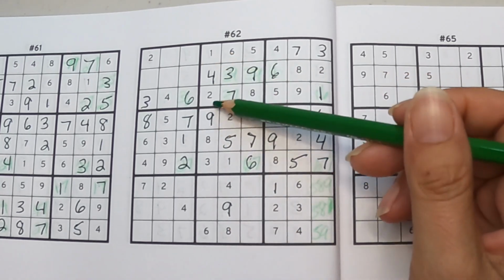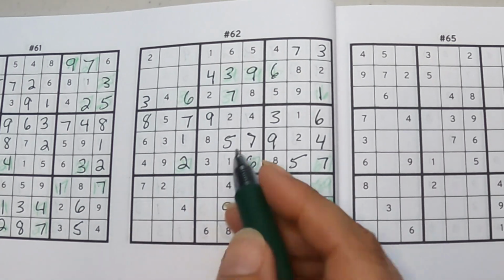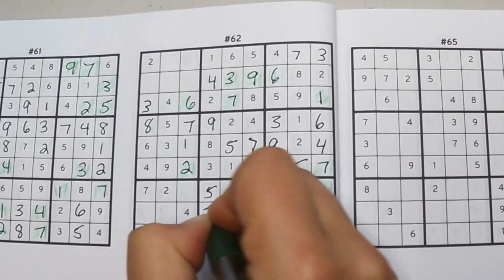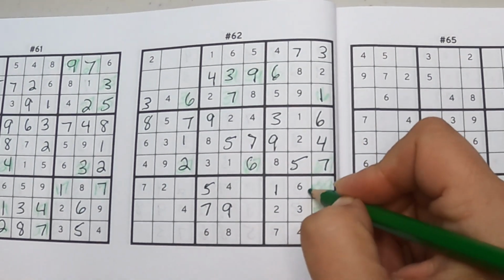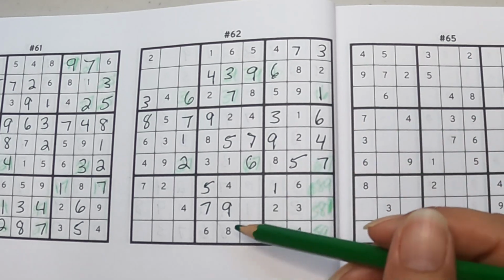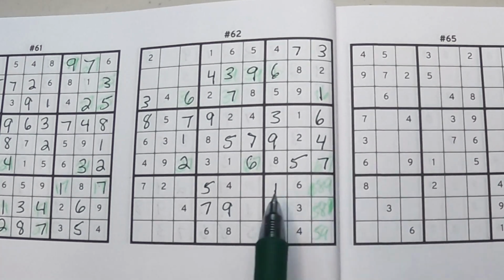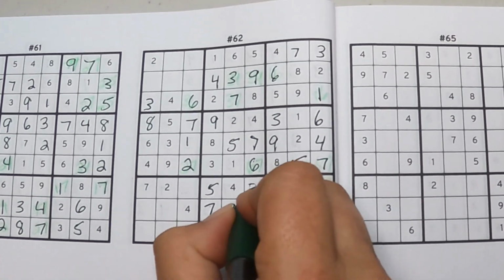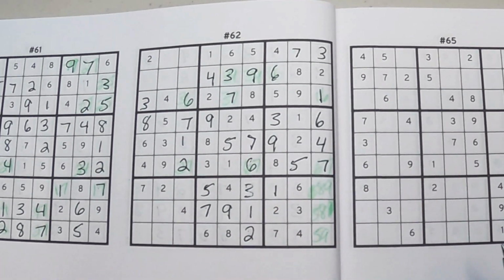For this column, we're missing 5 and 7. We've got a 7 here, so 5, 7. And with that 5, we can get rid of this 5. For this box now, we're missing 1, 2, and 3. We've got a 1 and 2 here, so this is our 3. 2 here, so 1, 2.